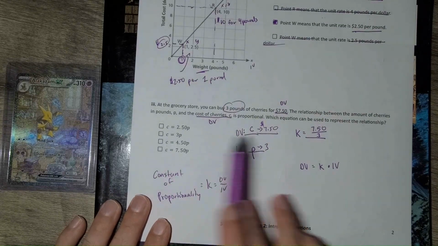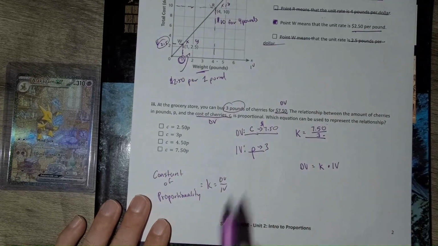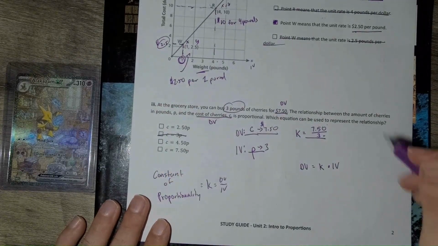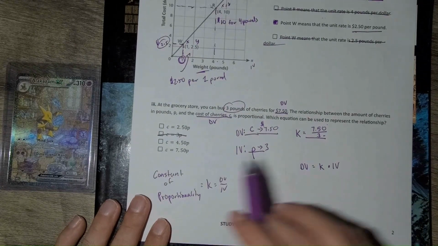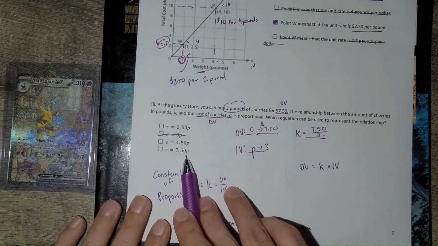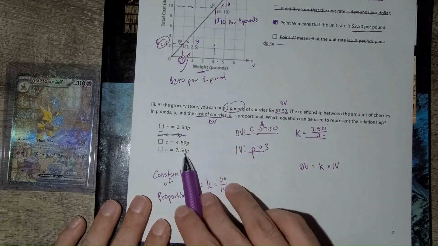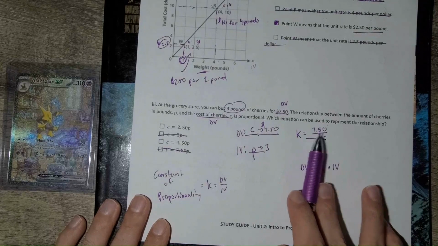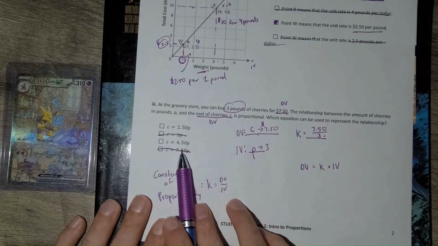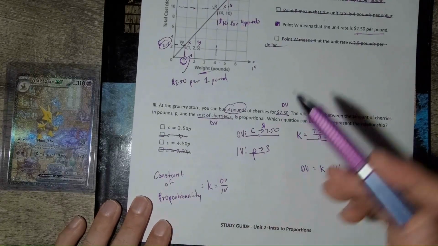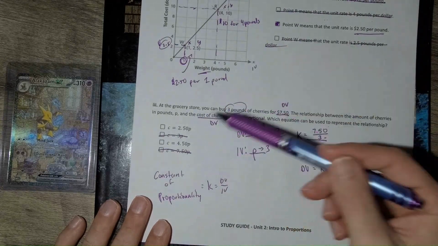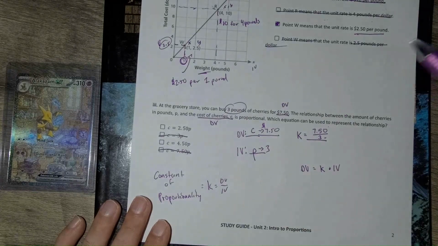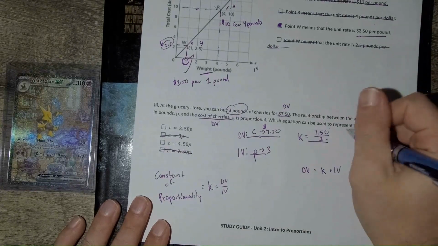So let's look at our possible answers here. First off, I know 9 divided by 3 is 3, so right off the bat, I can take this second one off the table. Second off, this $7.50 would be the price of 3 pounds, not 1, so I can cross this off because $7.50 divided by 3 is not $7.50. And so that leaves us in between $2.50 and $4.50.